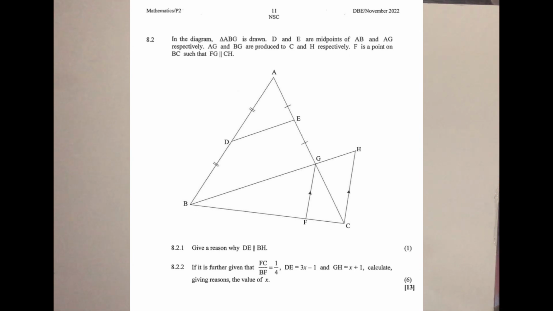And then now they say AG and BG are produced to C and H. You can see they are produced to C and also produced to H. And F is a point on BC such that FG is parallel to CH.